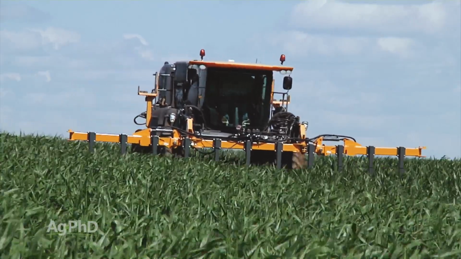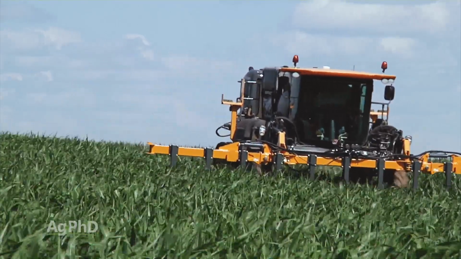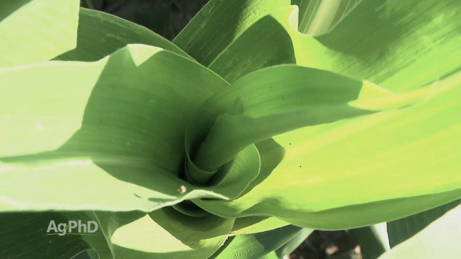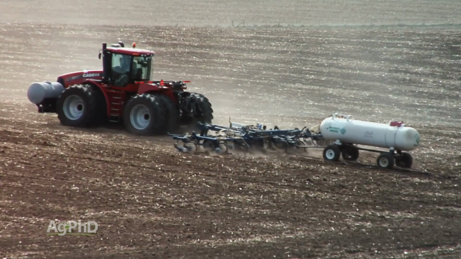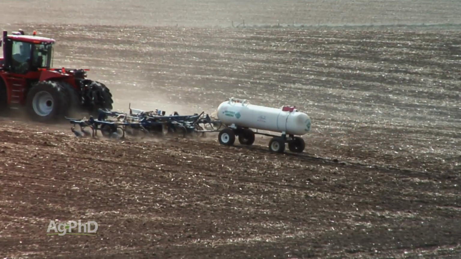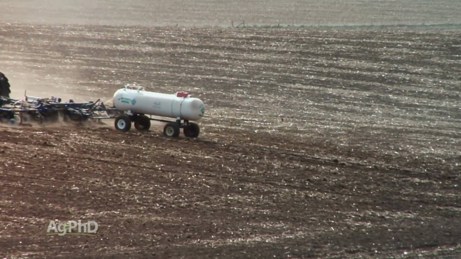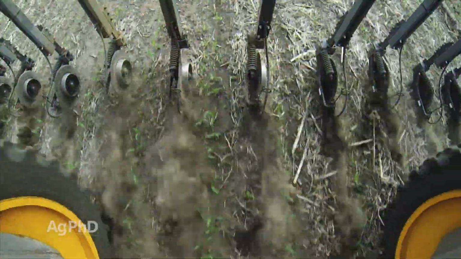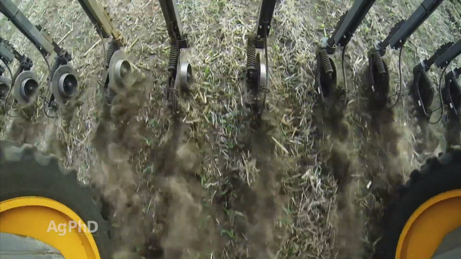So we do like liquid, we do like dry is okay, but you've got to be careful with dry. We don't want to get too much in the whorl, especially as that crop gets big. You can certainly do anhydrous, it's just more dangerous to work with. So most of the time, we're talking liquid nitrogen. We really like Y-drops, that's a pretty good way to go. Otherwise, you can certainly inject it if you're worried about getting rainfall soon after you've applied.